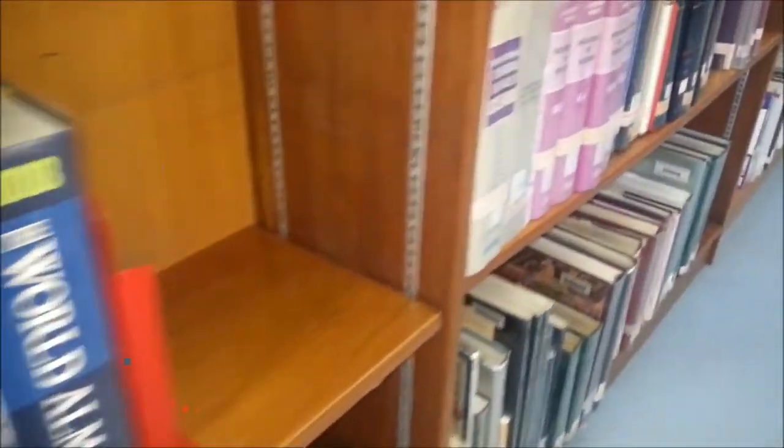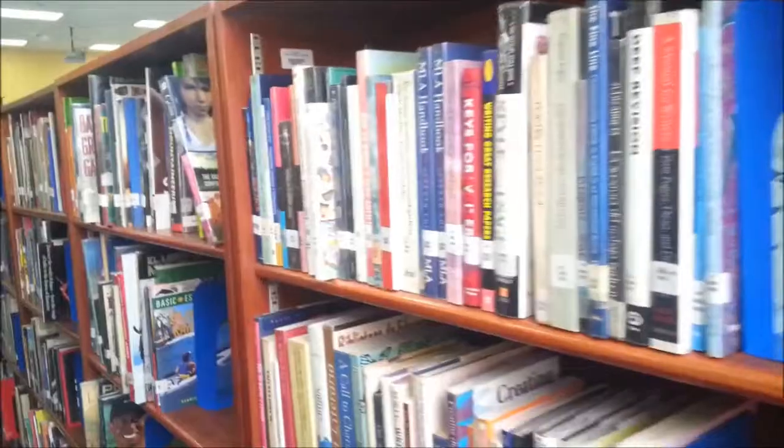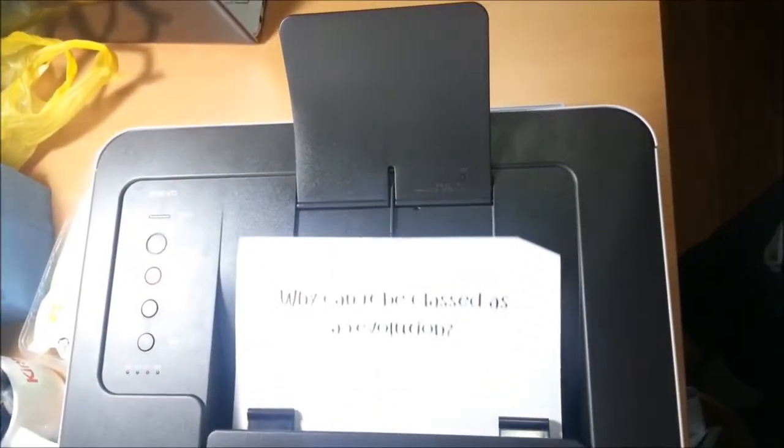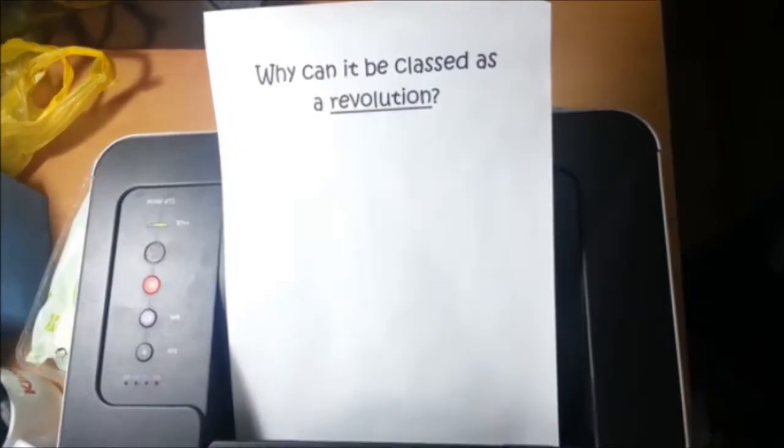Okay, so we all know that this printing press was invented at that time, and people started to use it. But this was still a normal invention made by an inventor. So why do people call this a revolution?